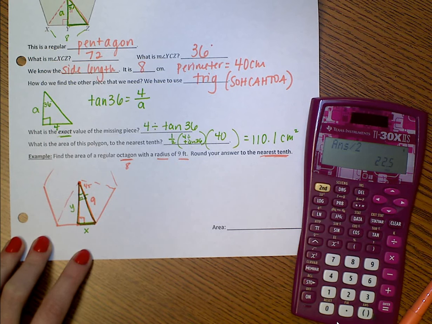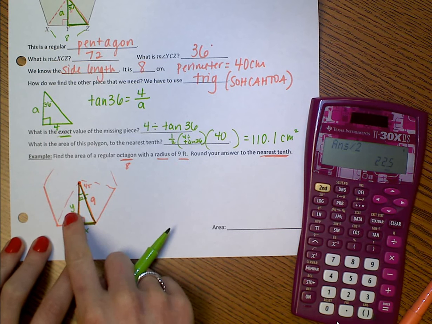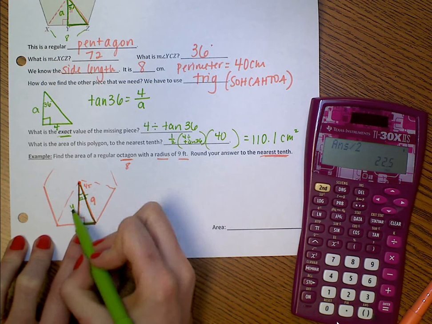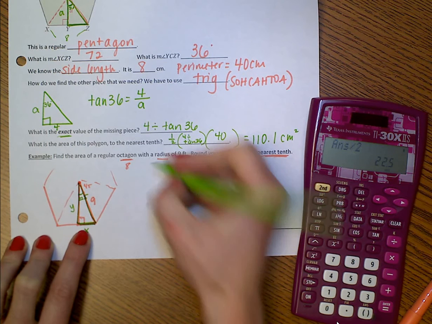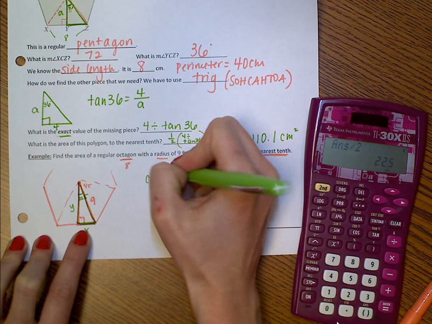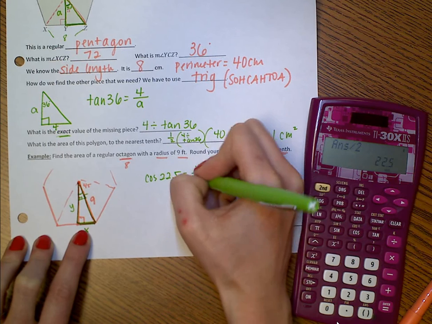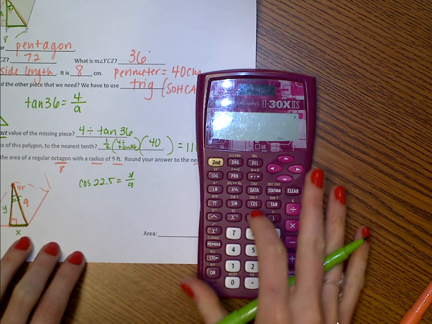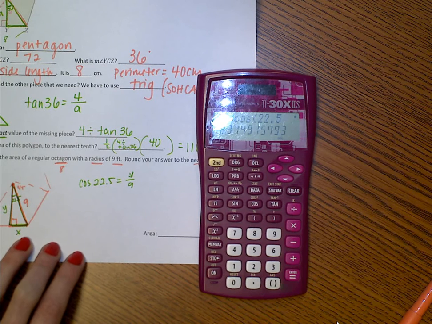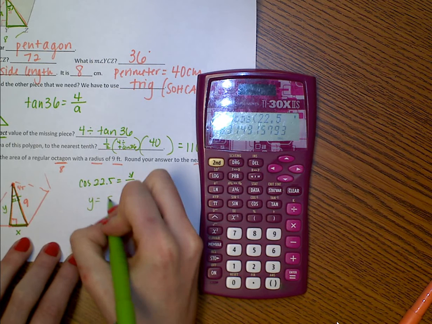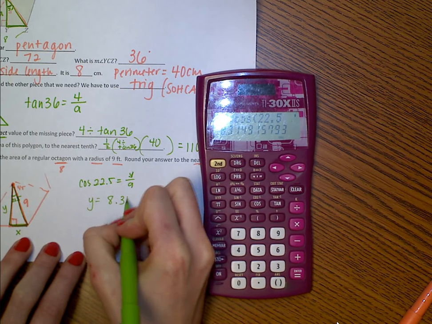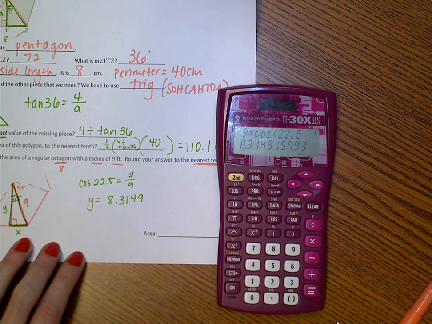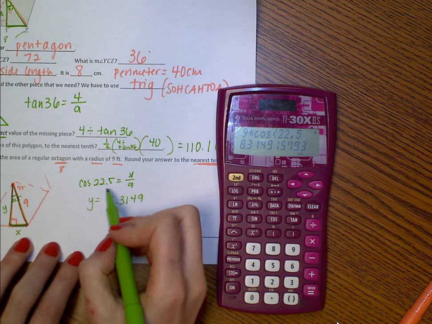All right, let's find the apothem first. So I have to do SOHCAHTOA twice, which is gross. Now for Y, I have the adjacent and the hypotenuse. So I'm going to do the cosine of 22.5 equals Y over 9. And I'm going to do 9 times cosine 22.5. And I am going to round on this one, that's okay. I am going to use a few decimal places though. I'm going to cut it off after the 9, just so that way my answer is a little bit more accurate than had I rounded. So that's the apothem.